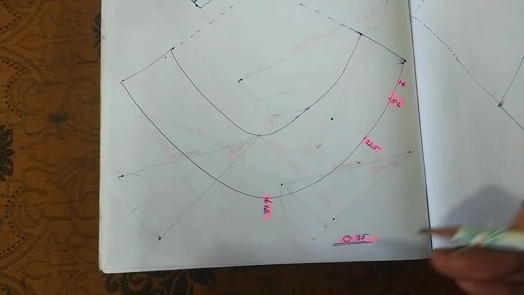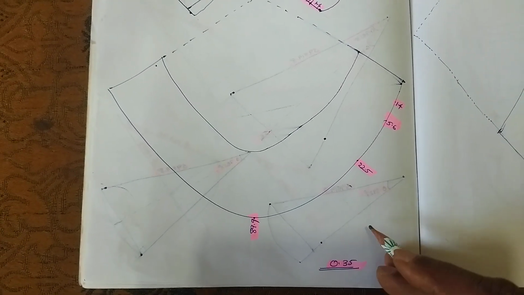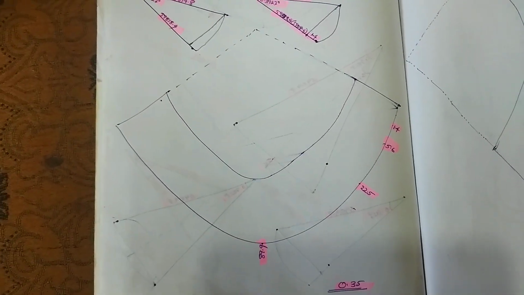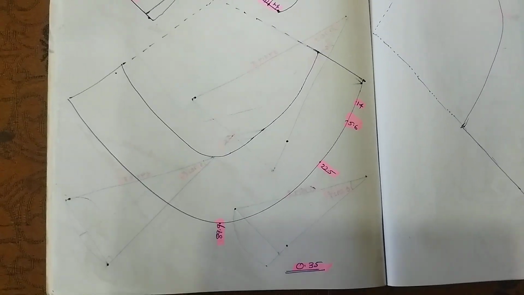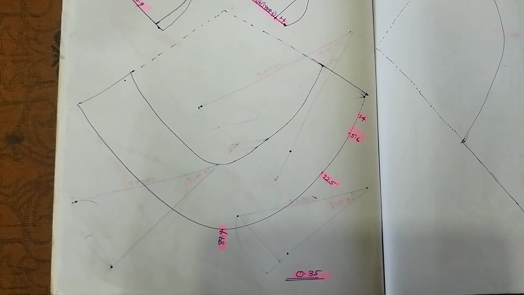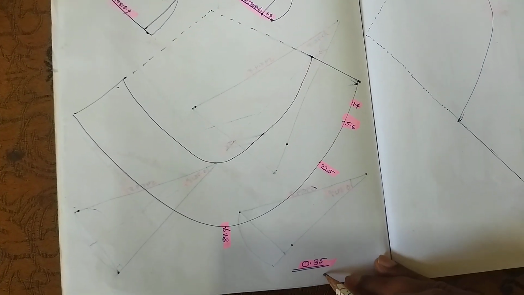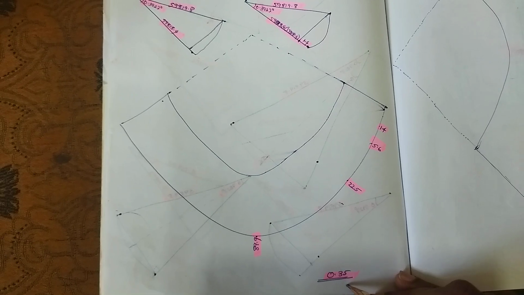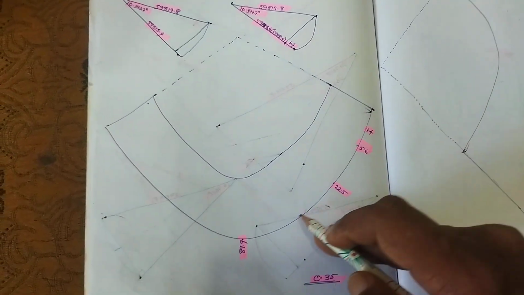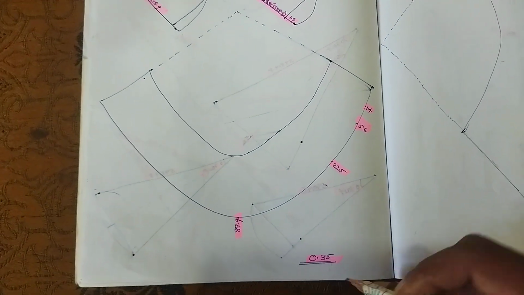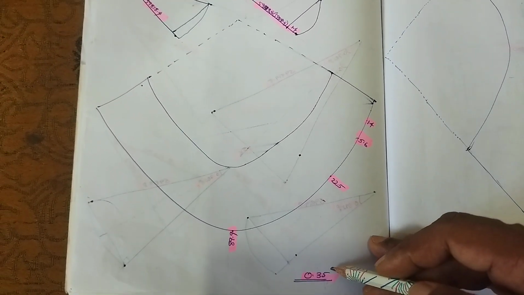After 0.35 again we can divide it by 4, but no need. This 0.35 is very negligible. When we make one cone with 30,000 mm length and 2088 diameter, this 0.35 is negligible. That is nothing. If we avoid this one also, using one Spanish curve, we can make a curved line. So I am just suggesting you, don't try to find out the fourth portion of 0.35.